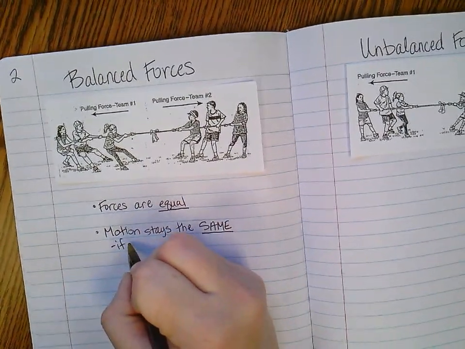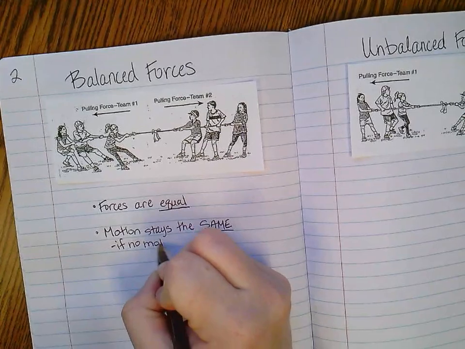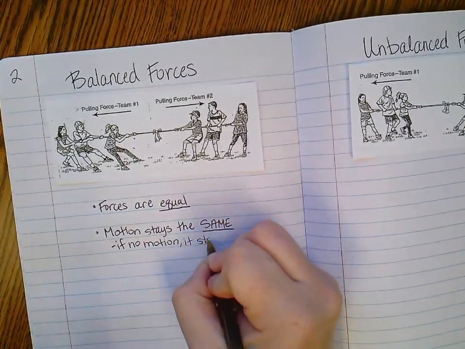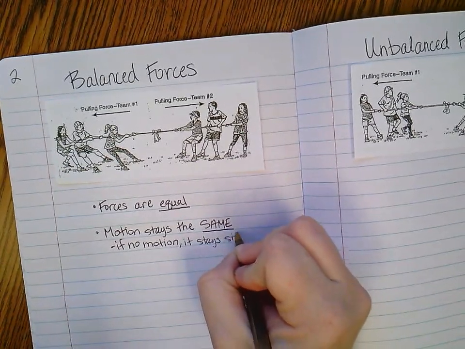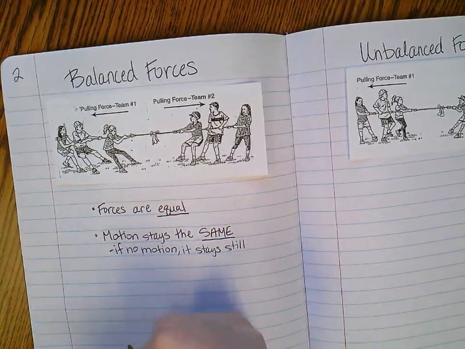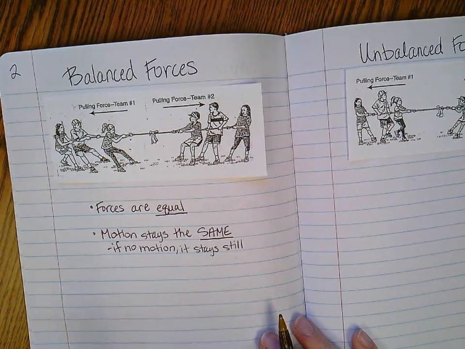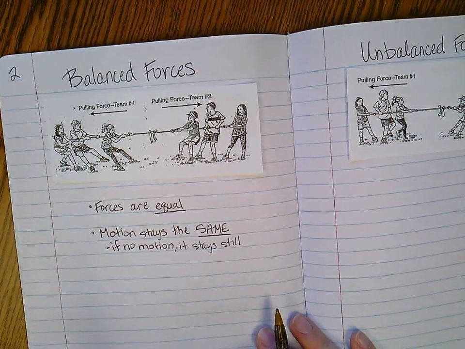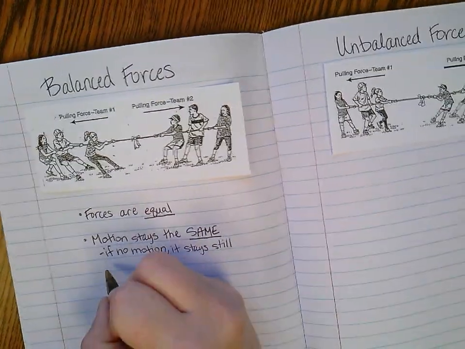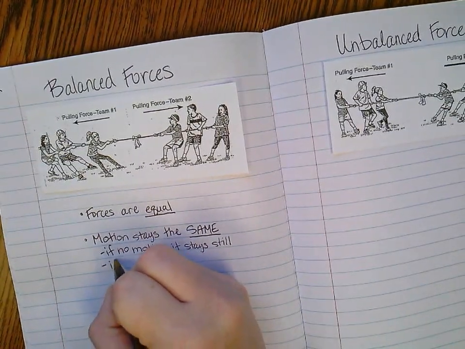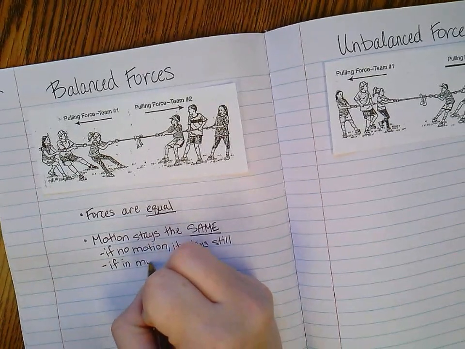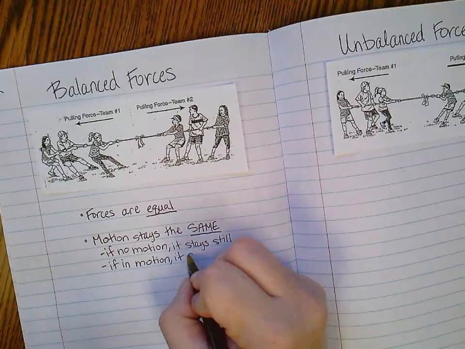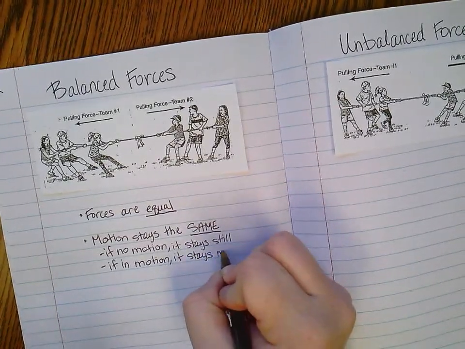So if no motion, it stays still. If an object is already in motion, it continues to move if the forces are equal. If in motion, it stays moving.